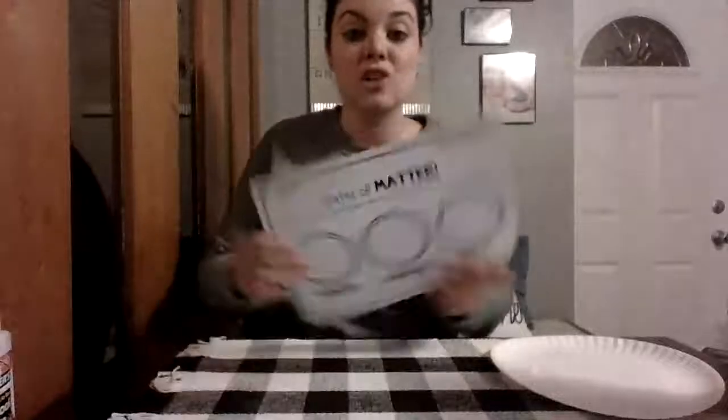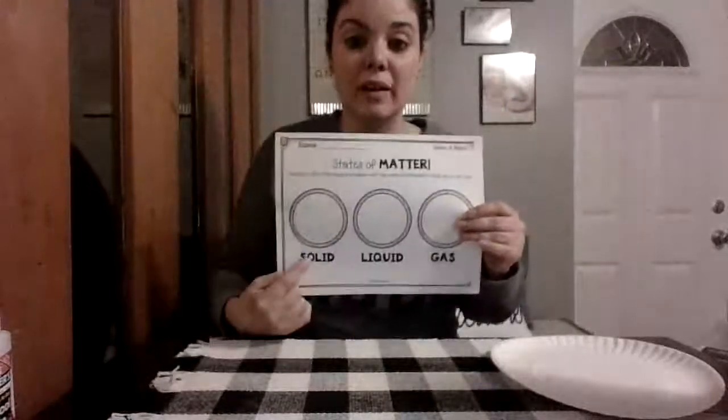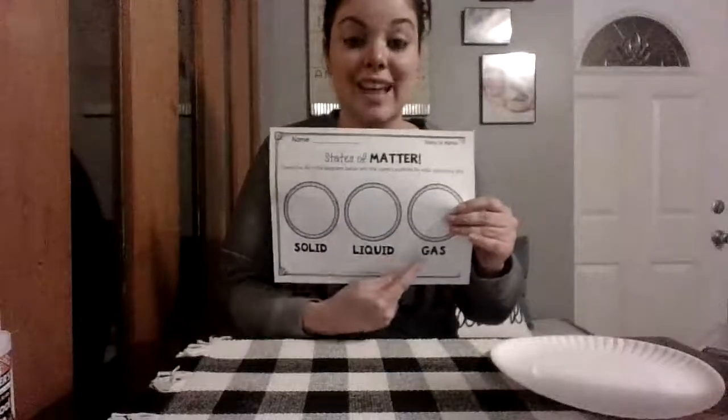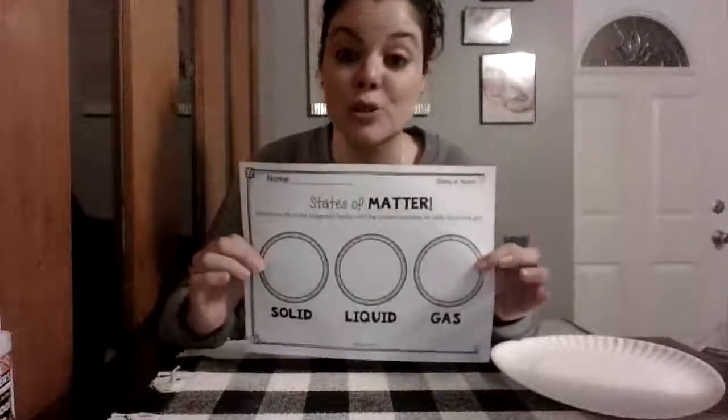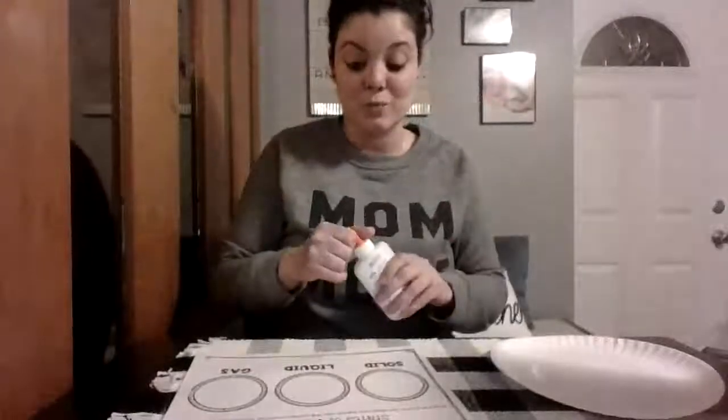For this project, you're going to need this states of matter ditto, and each one, solid, liquid, and gas. We are going to use a material to make each one of these states of matter. For my project, I am going to use some Cheerios. But if you don't have Cheerios, don't worry. You can really use anything. You can use noodles, you can use pom-poms, you can even draw circles. It's really whatever you have. But I'm going to use some glue and I'm going to use some Cheerios.